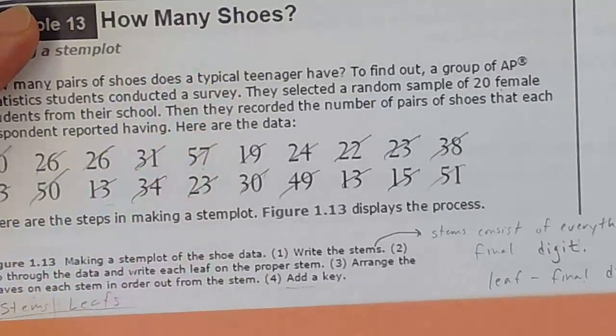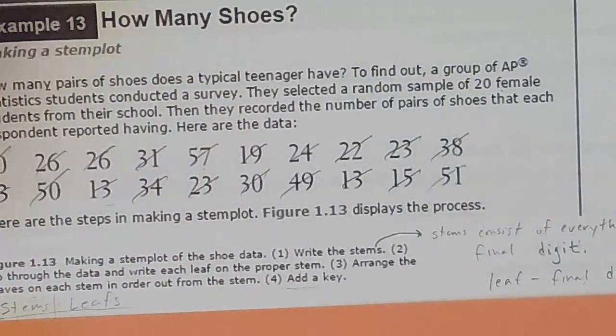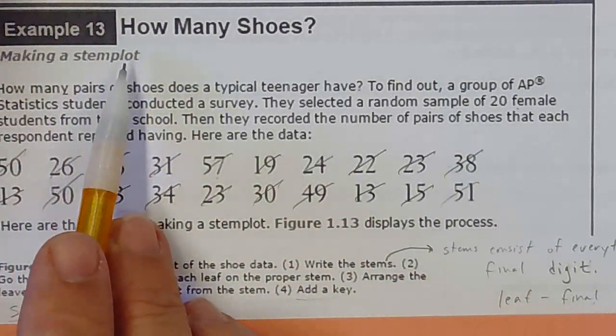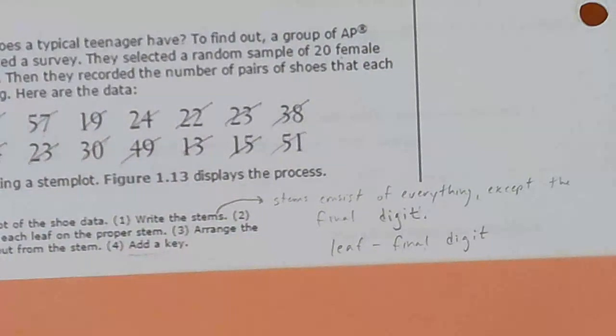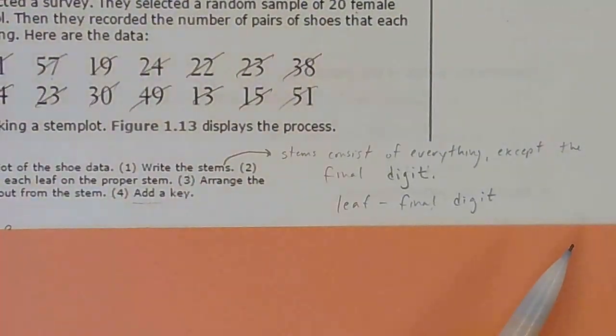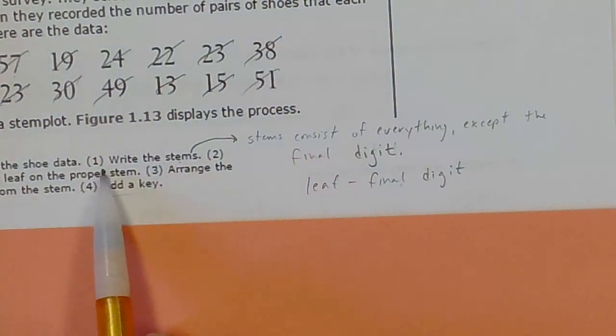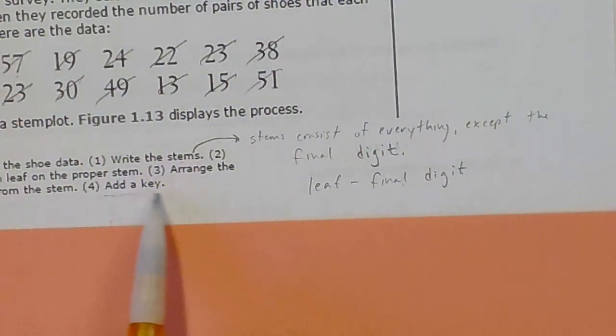All right, so here's the best way. Remember the stem plot, you've probably seen this before. They're also called stem and leaf, but us sophisticated statisticians just call it stem plot. You guys are going to be sophisticated statisticians as we move on. Here are the steps, this is the success criteria.